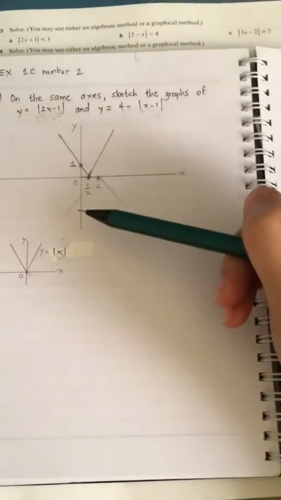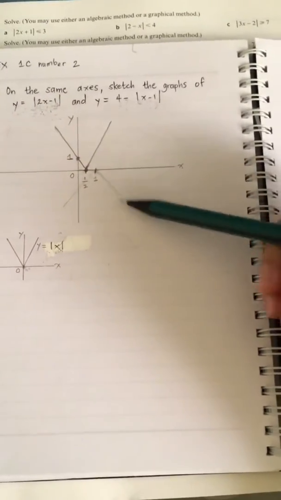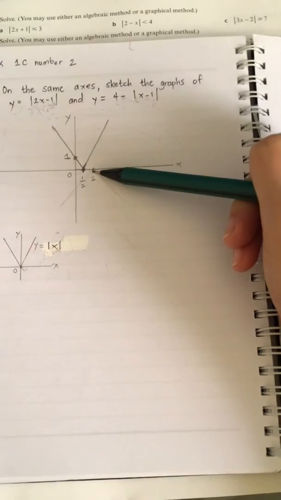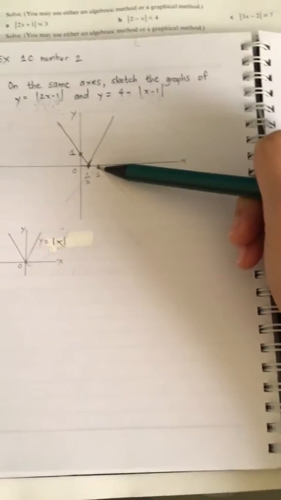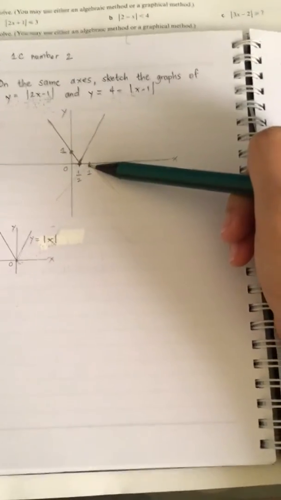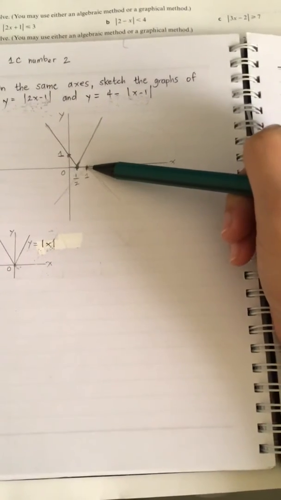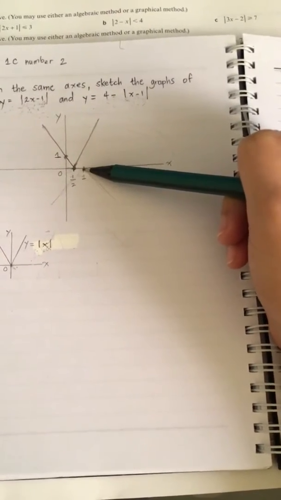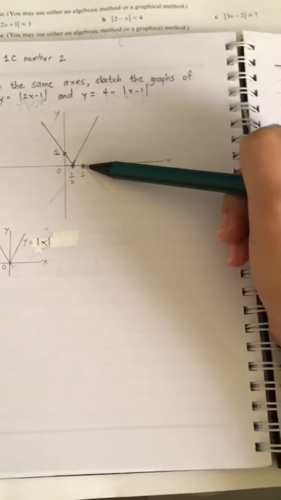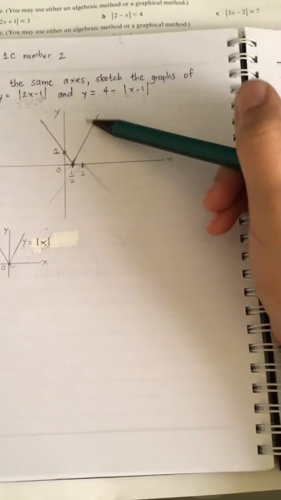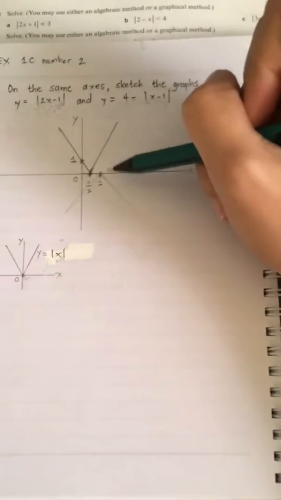So what will happen from this graph? This graph will go up, again, by 4 units. So the vertex at 1, 0 will now be at 1, 4 because it will go up by 4 units.